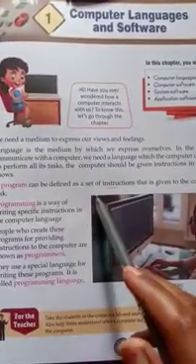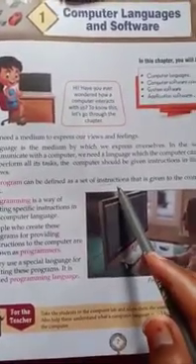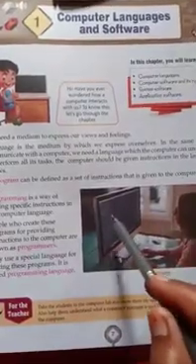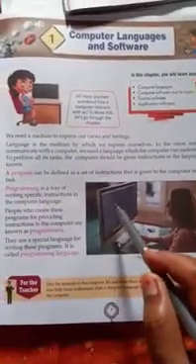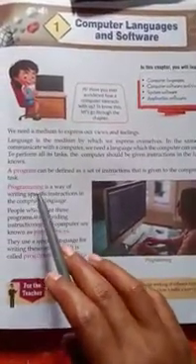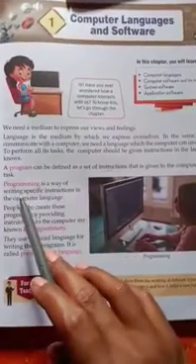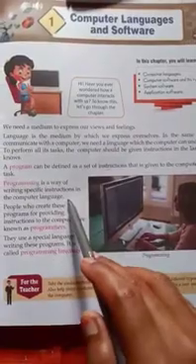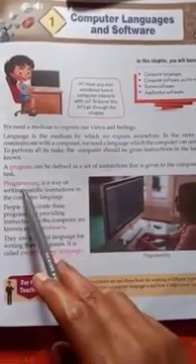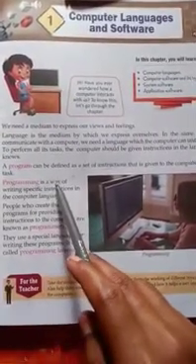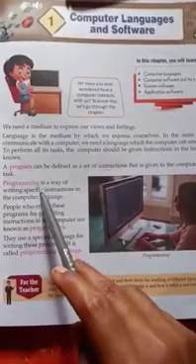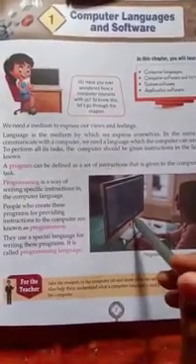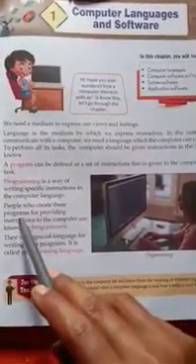So program is a set of instruction that is given to the computer to do a task. Programming is a way of writing specific instruction in the computer language.